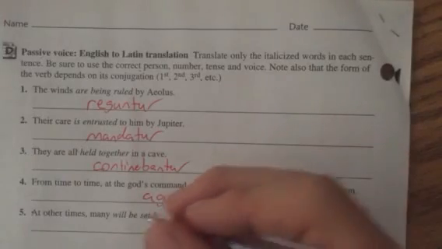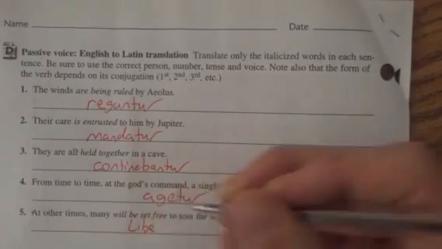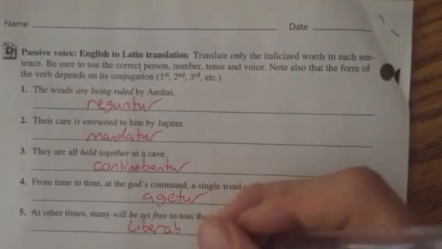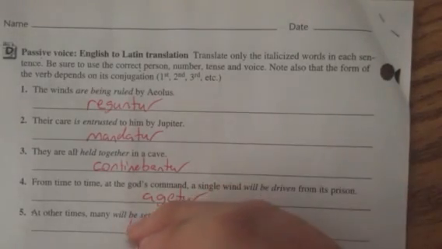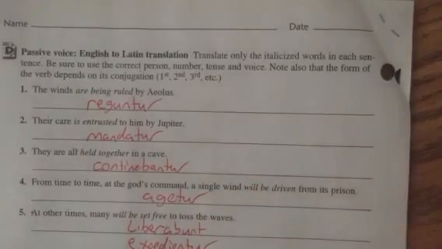And this couple of verbs we can do here. I think let's go with liberabuntur. Also, I don't know if we've learned expedientur. Either one of those verbs will work.